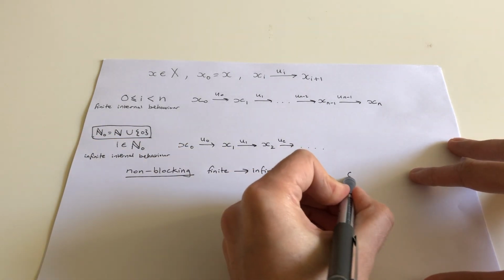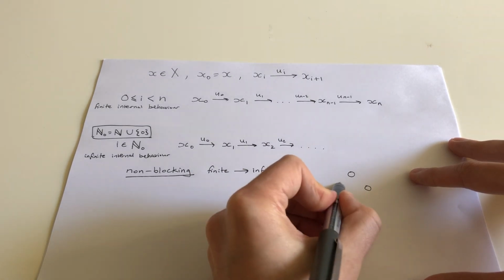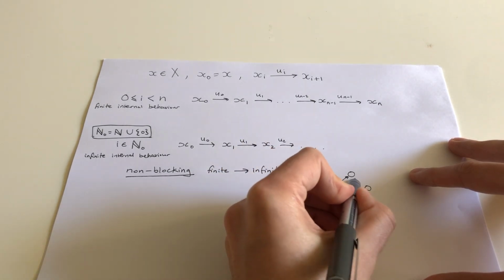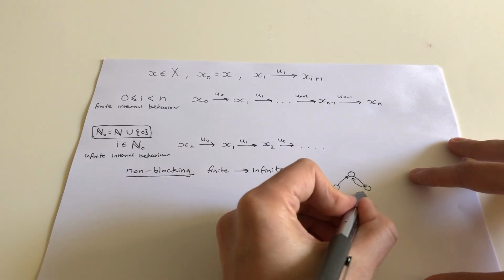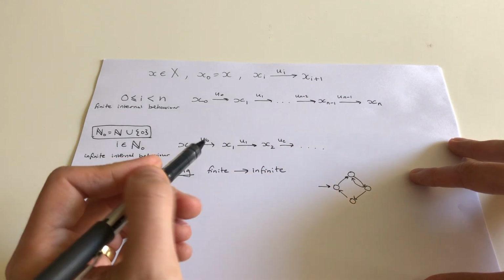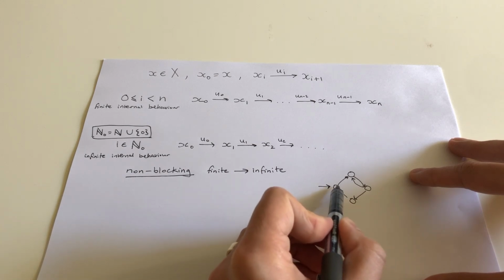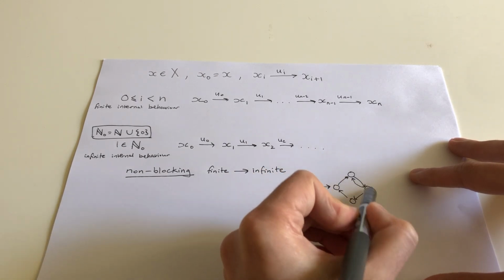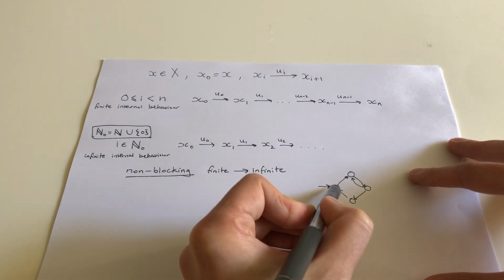So let's just draw a very basic system where we have some states and some transitions. Here we go, and let's have some initial state here, x0. We arrive at this state, then we continue here, and here, and here.